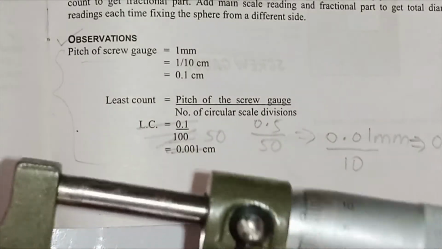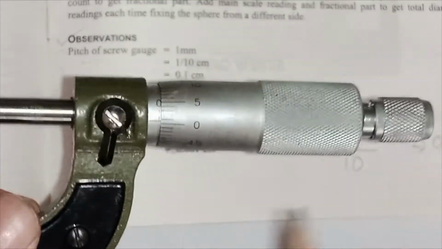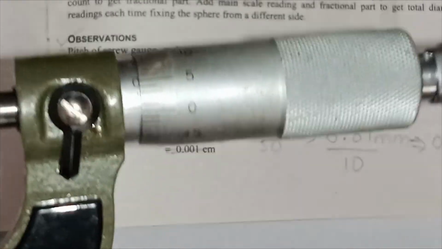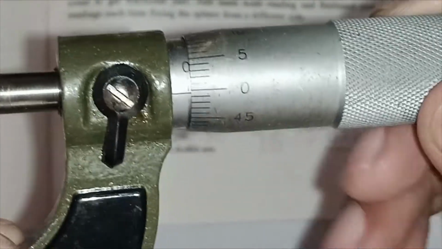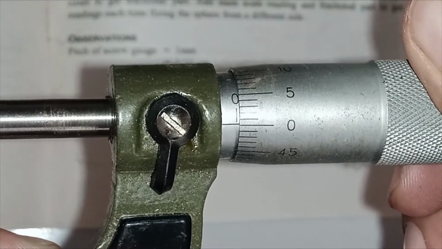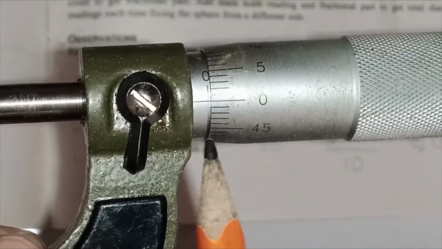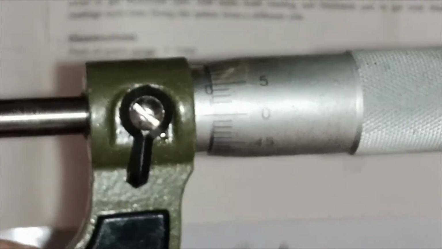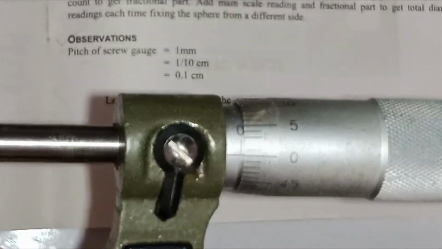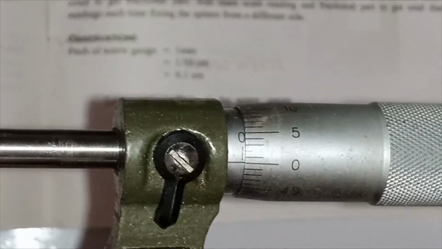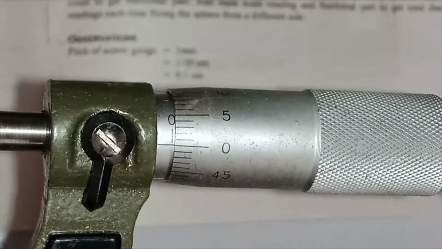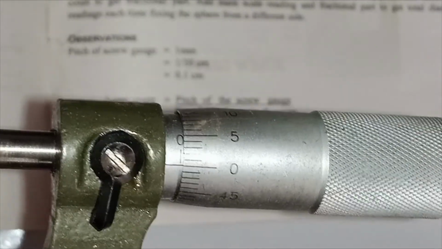I mean the zero of the main scale and the zero of the circular scale, both lines coincide with each other, which means there is no zero error. In this way we can find the pitch of the screw.